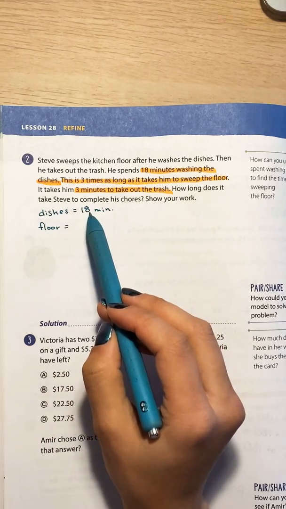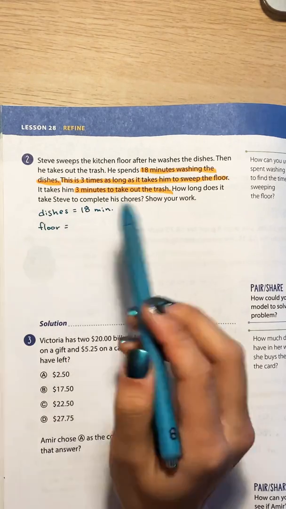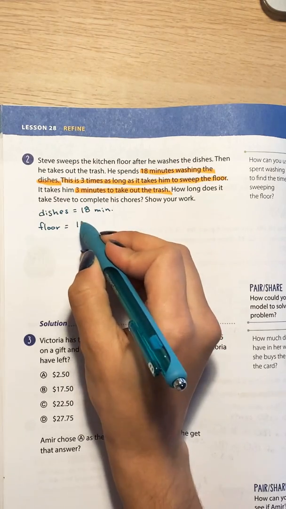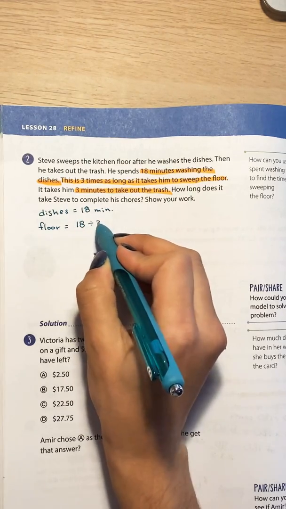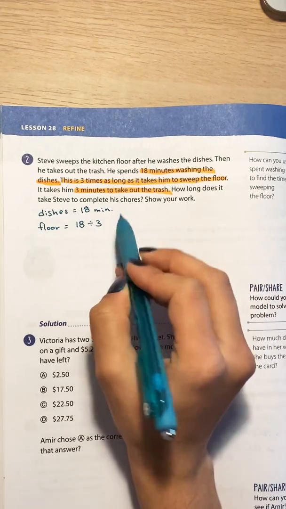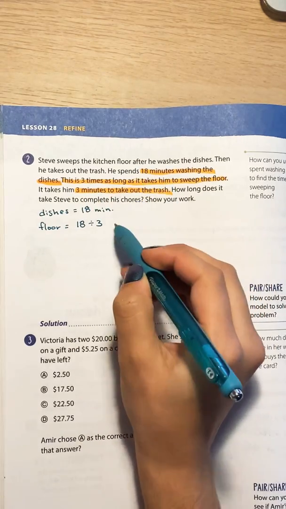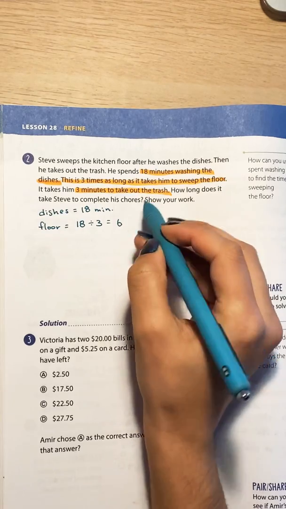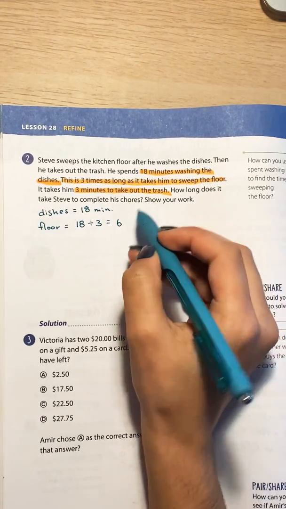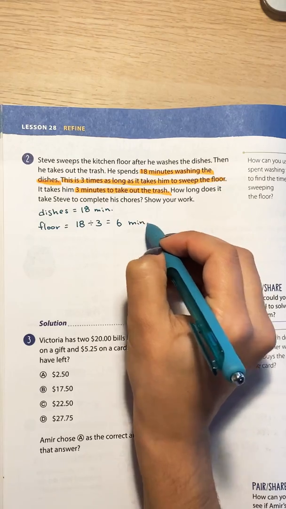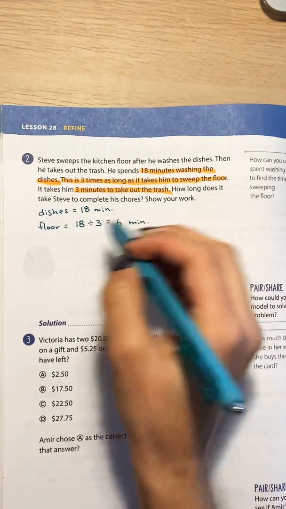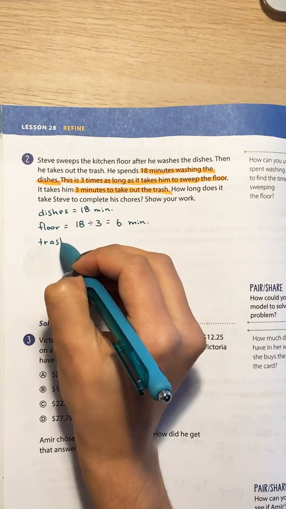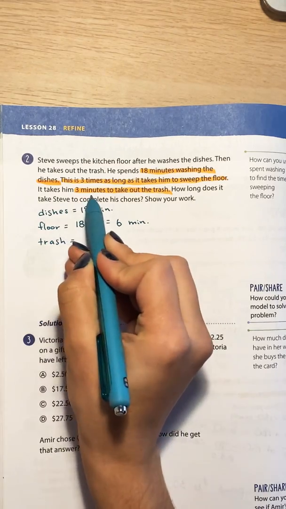So 18 is 3 times however long the floor time is. So you could do 18 divided by 3, or 3 times what equals 18. We know our math facts, so we know that's 6 minutes. Okay, and then taking out the trash is the last chore. Trash equals 3 minutes.